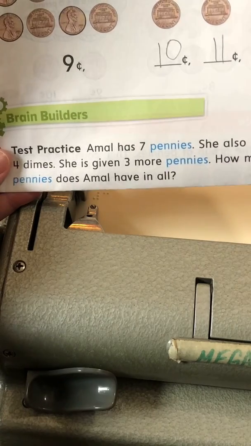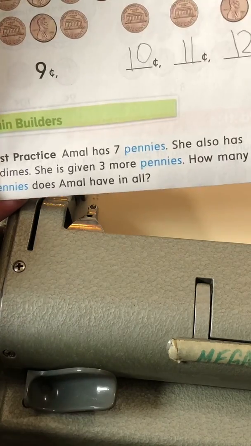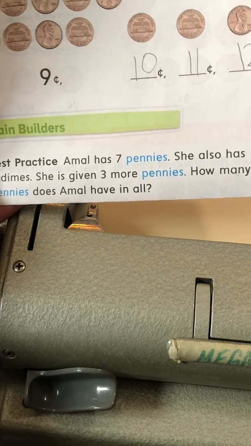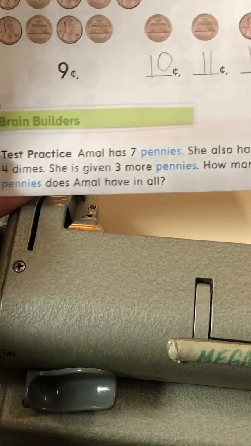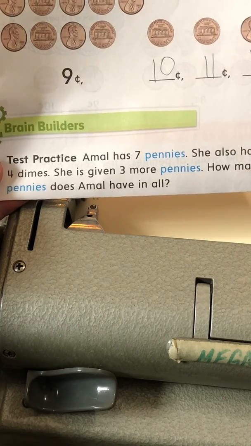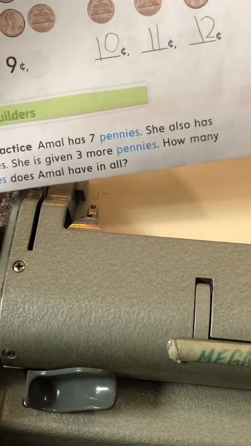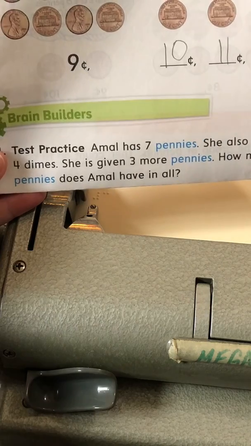Okay, so this one, Amal has 7 pennies. I'm going to read it the whole way through. She also has 4 dimes. She is given 3 more pennies. How many pennies does Amal have in all?